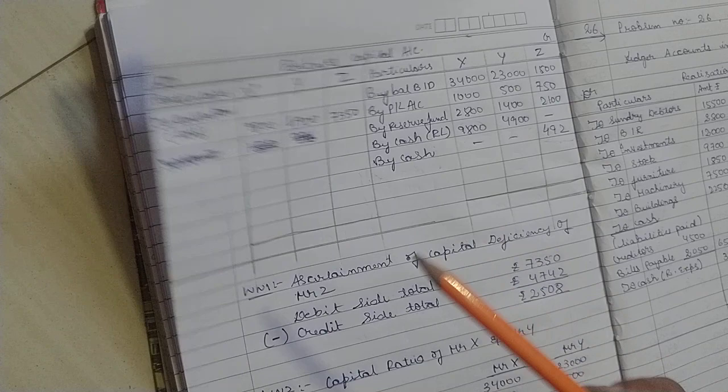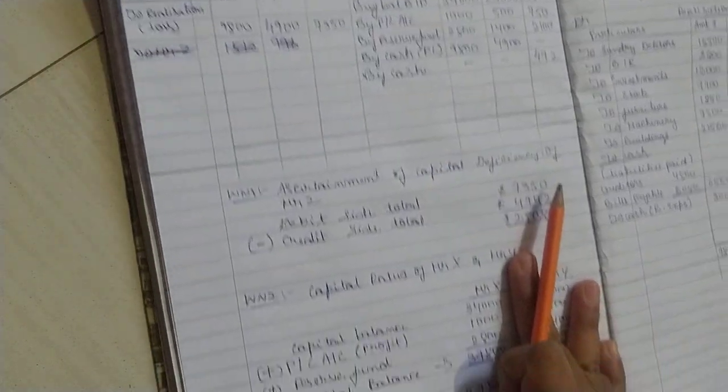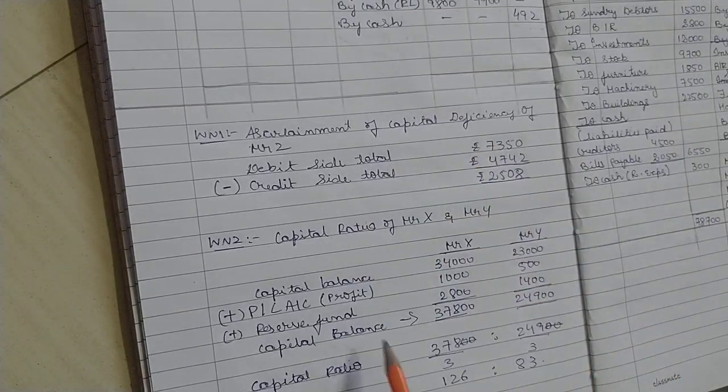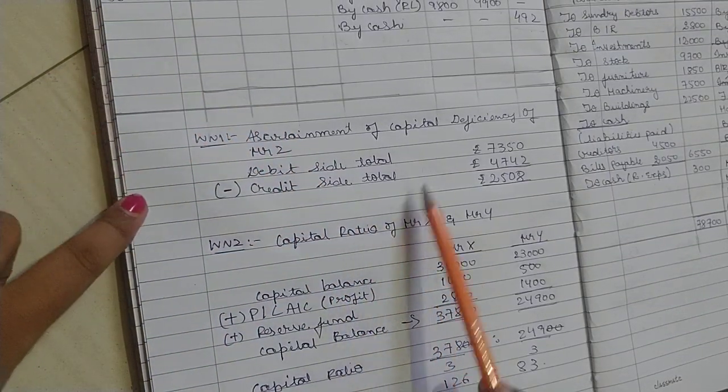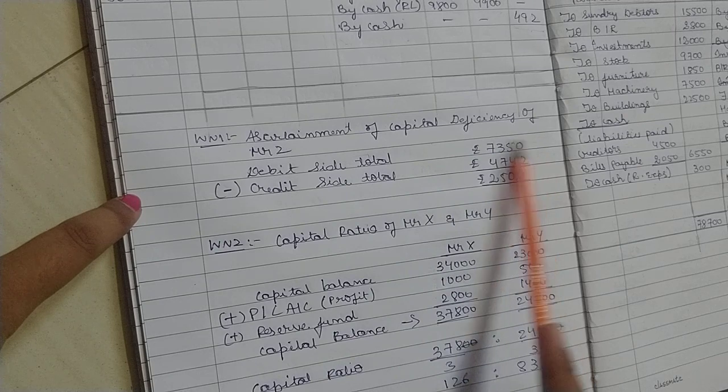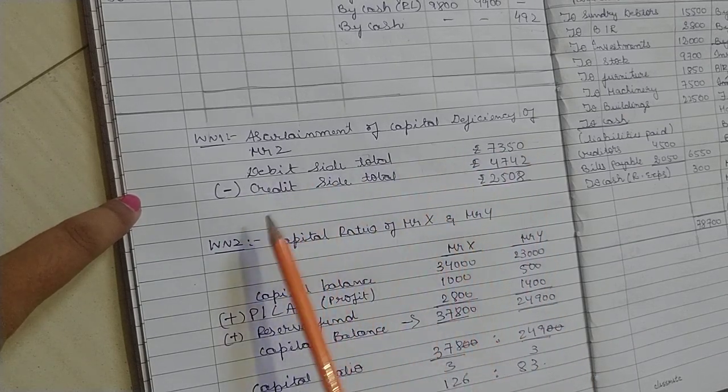Working notes 1, 2 and 3. Now, working note number 1. What we have to do in working note 1? It is ascertainment of capital deficiency of Mr. Z. How do we ascertain this?